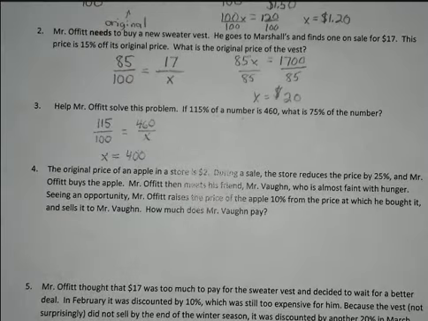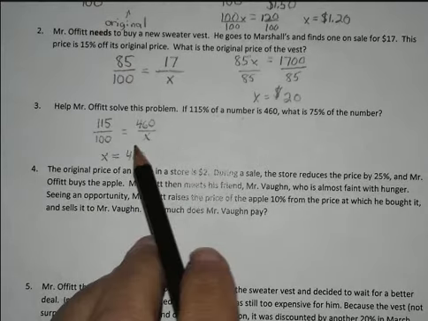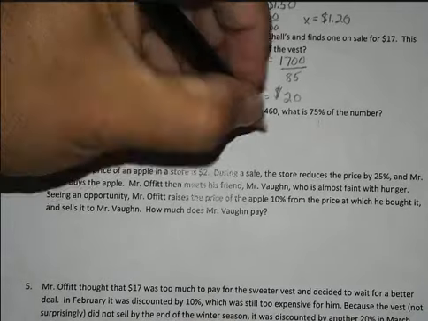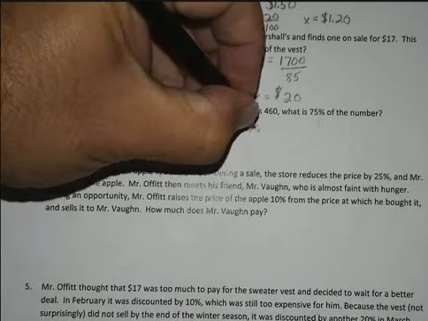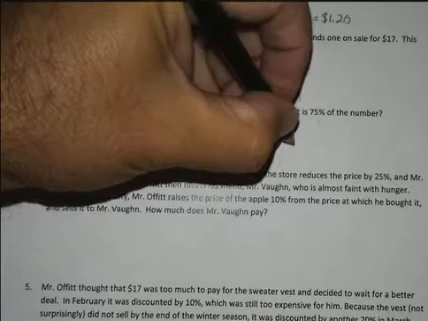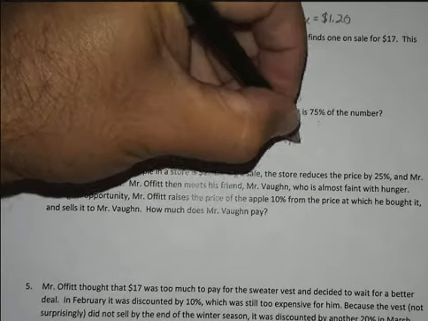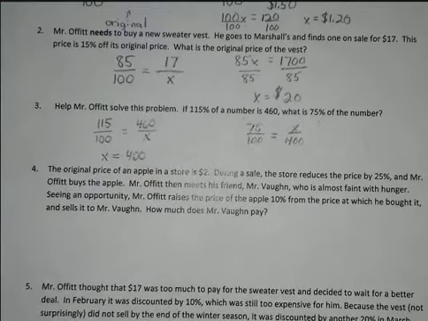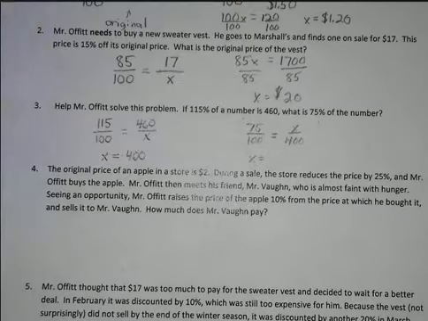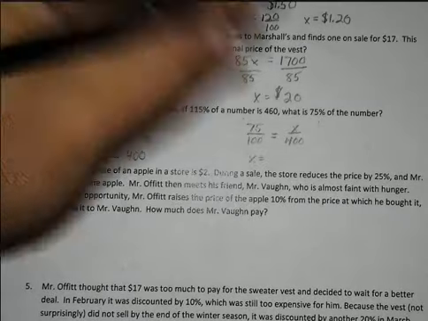But that's what you start with as an original number for the 75%. So then you go 75 over 100. This is what you start with, so it's on the bottom, and you have x, and then you can cross multiply, as some of you call that, and divide, and you should end up with an answer of 300.